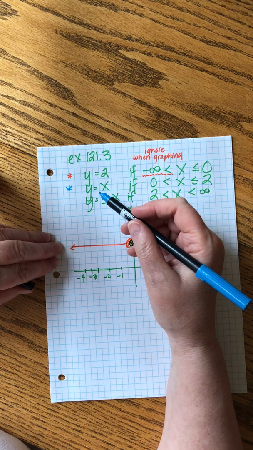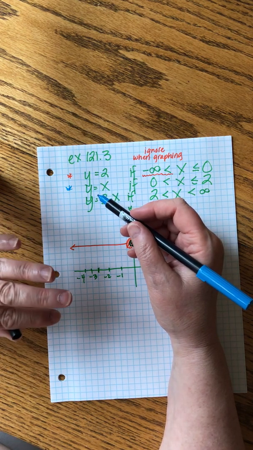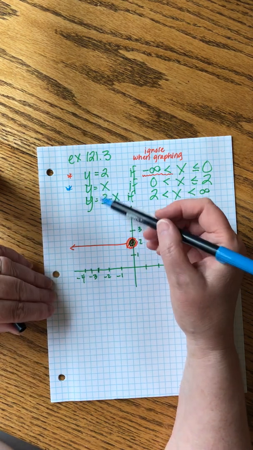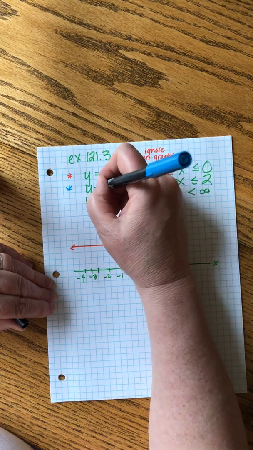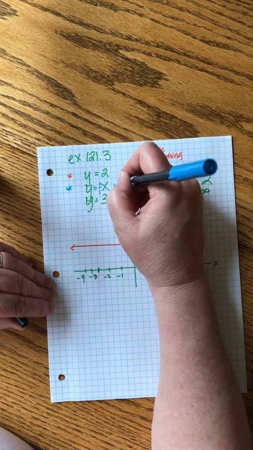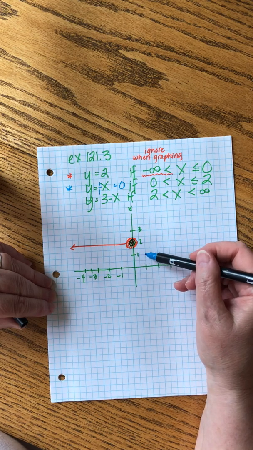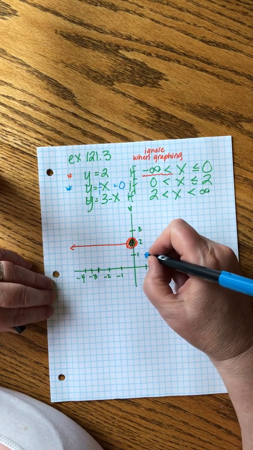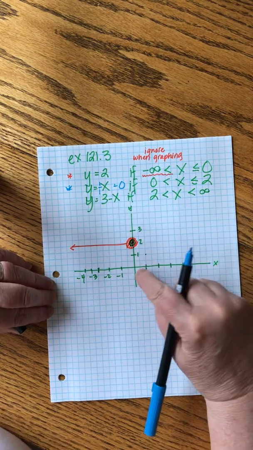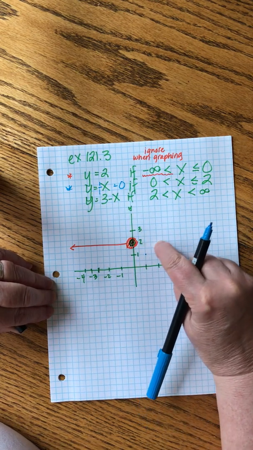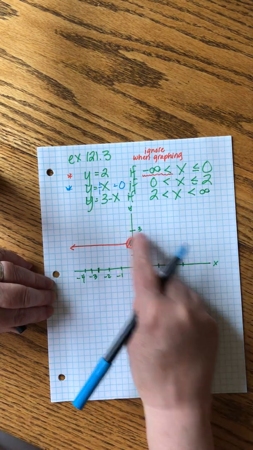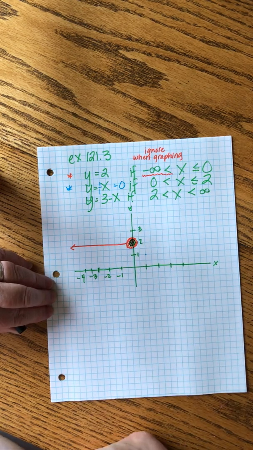Y is equal to x. Okay, let's stop and think. What does that look like? The slope is an invisible 1 over 1, and the y-intercept is 0. So we start here, we go up 1 and over 1, and we can see that this is going to be that diagonal that comes out and stays right in the middle of this quadrant of the graph.